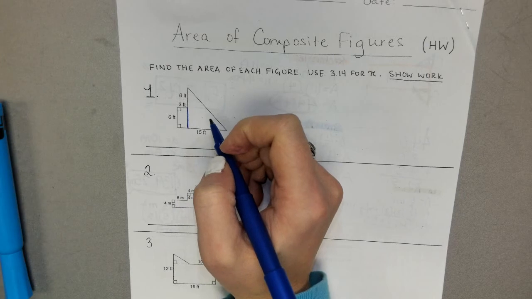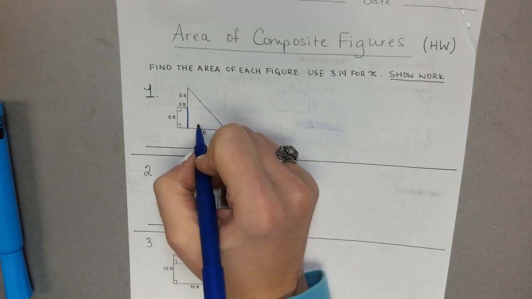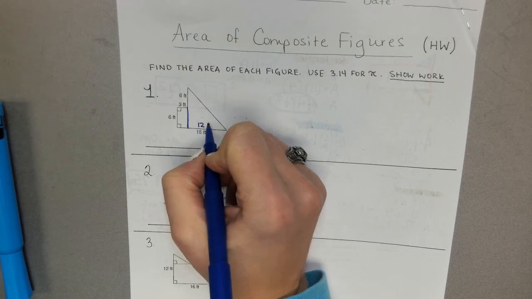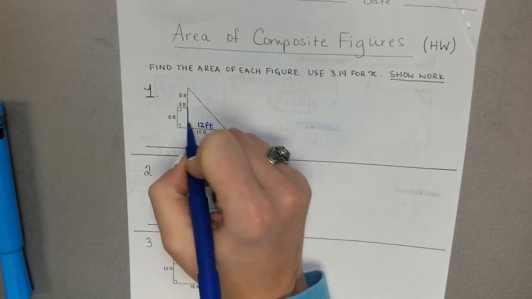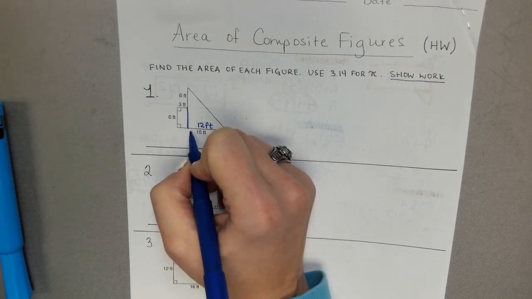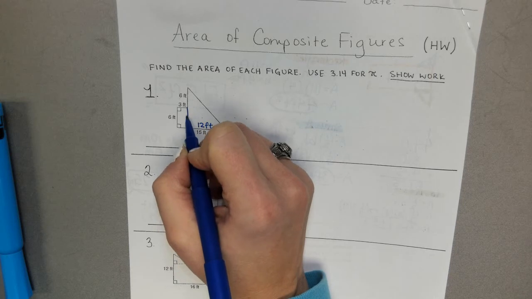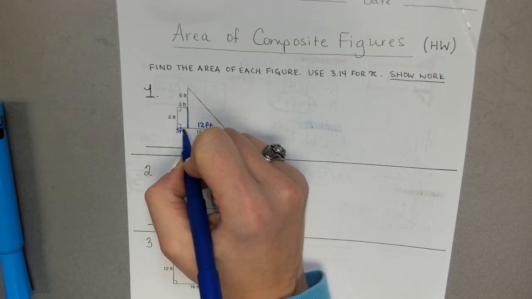Okay, so the whole triangle, the bottom of this triangle is 12 feet because this whole side is 15. Okay, but this whole side is not just this triangle. We have this triangle, it stops here. That's 3 feet in because this part is 3 feet right here.